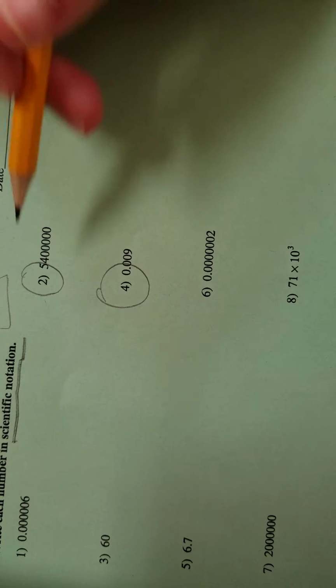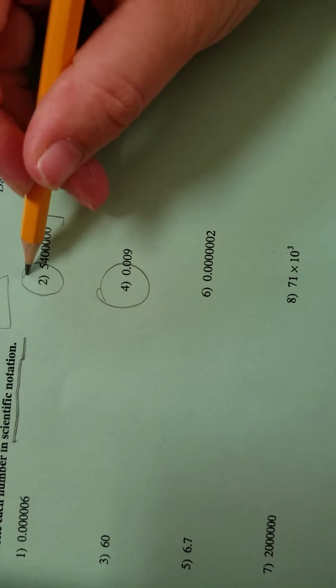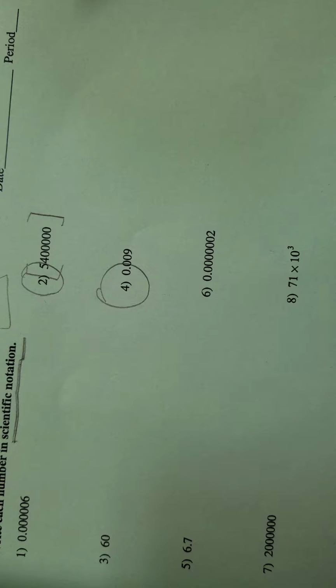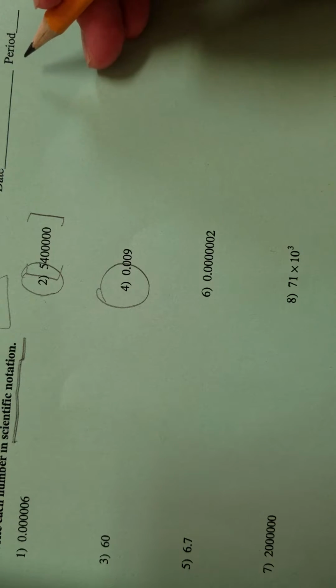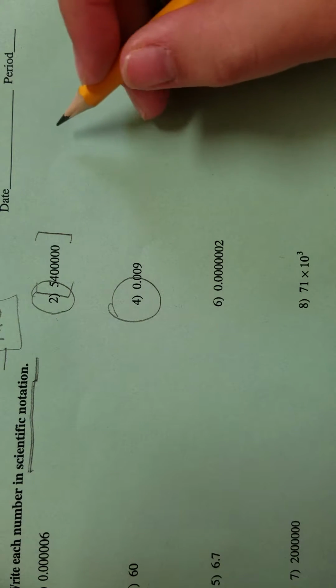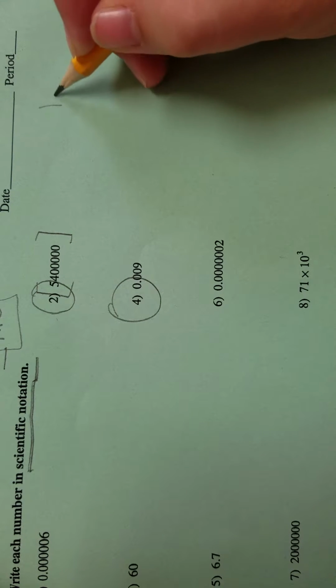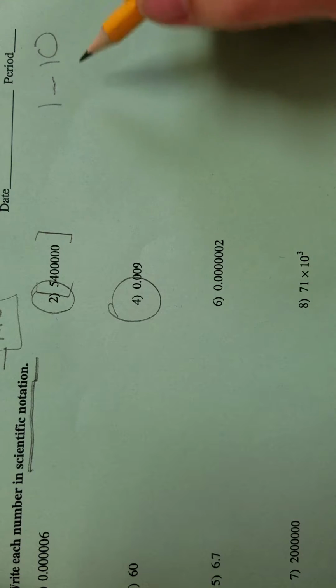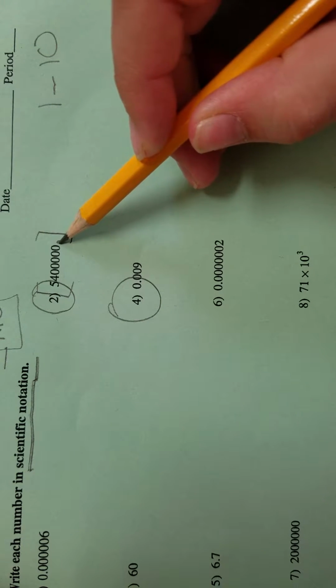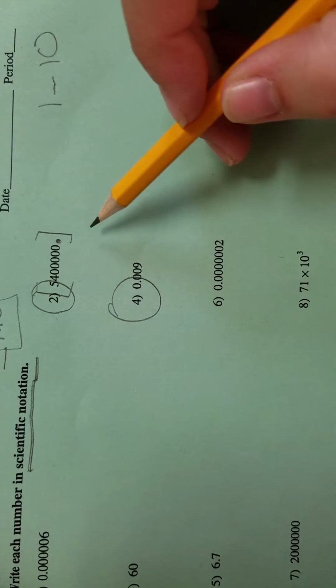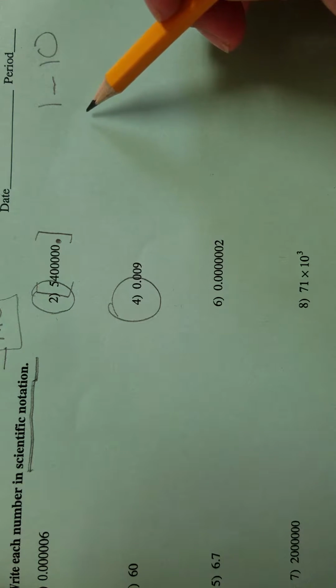Number 2 is a really big number, and we want to shorten it. So, friend Brady told us yesterday in the book, it states that when we do scientific notation, it has to be a number between 1 and 10. That means I have to move my invisible decimal over until I get to a number that is between 1 and 10.